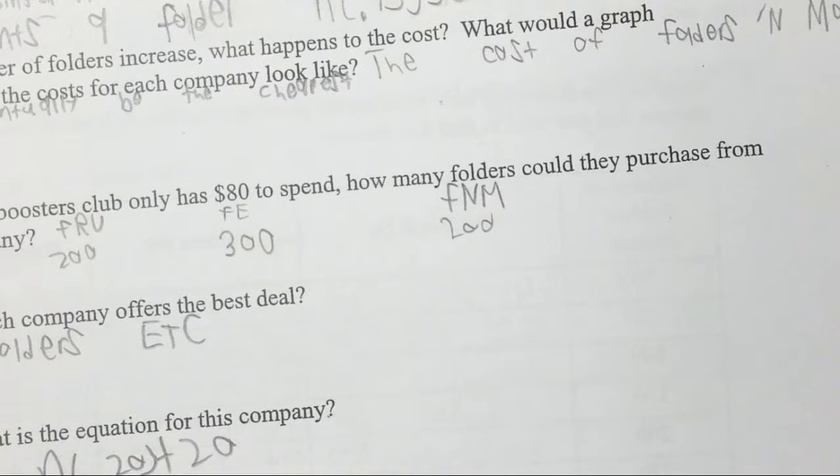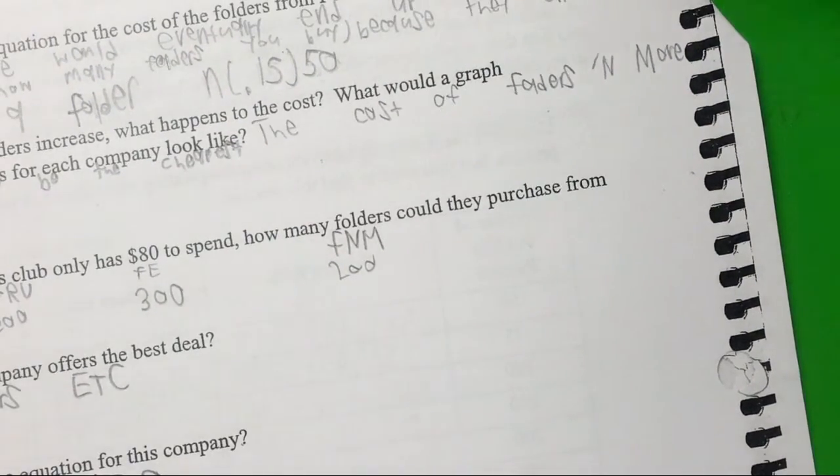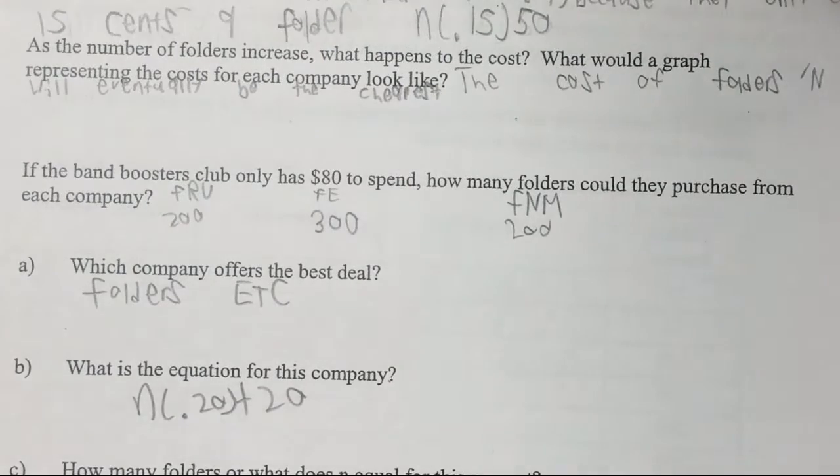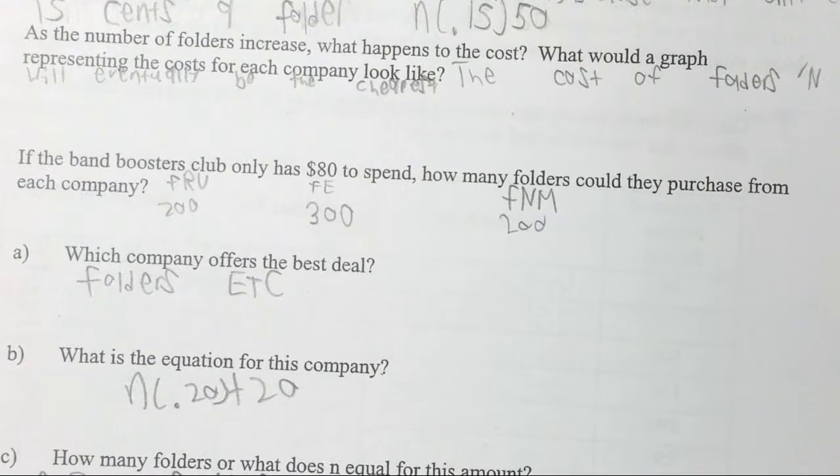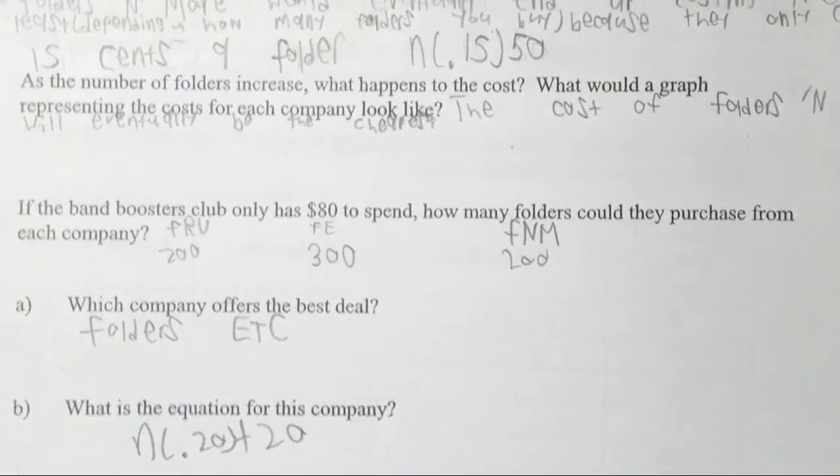Okay, Aubrey, you got to center it up for me. Let me zoom out. Okay. I put folders and more would eventually end up costing the least because they only charge 15 cents a folder. Oh, okay. Okay, but where's your equation? Right there. Can everyone see his equation? Here, Aubrey, will you write it on the board? Because I can't see it.